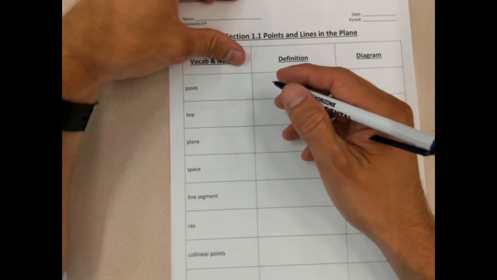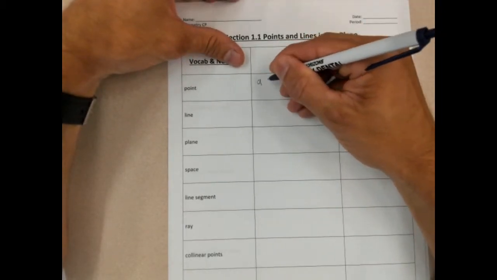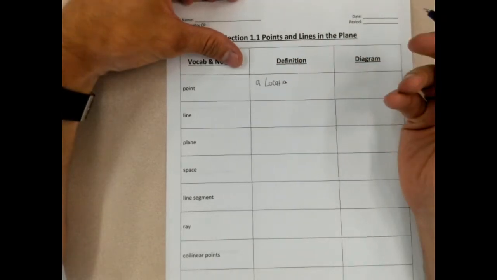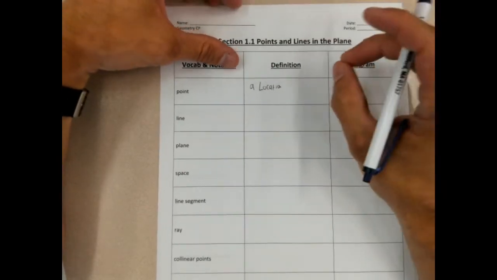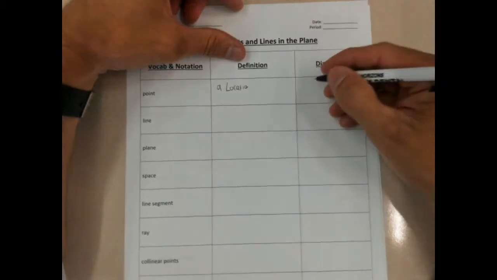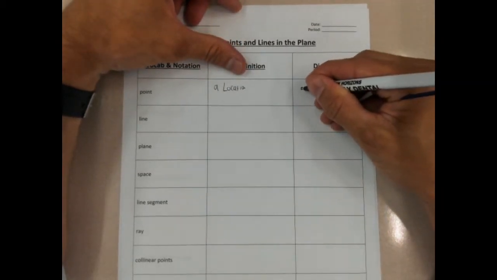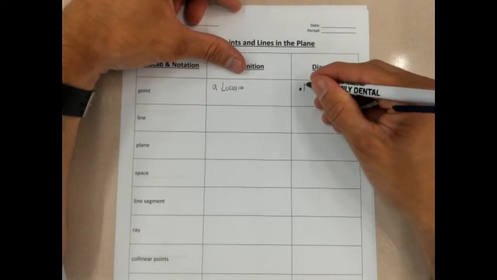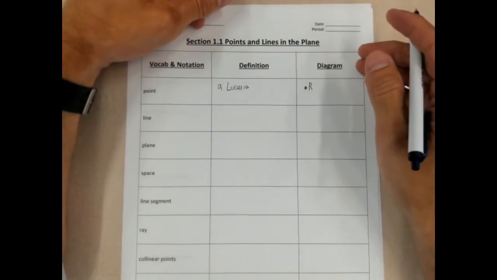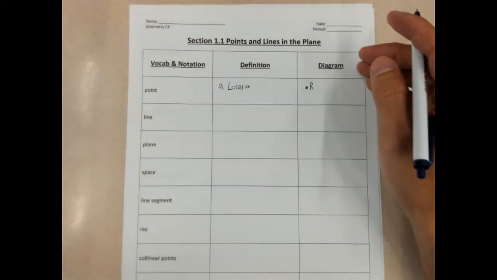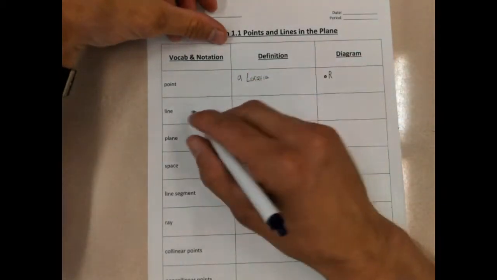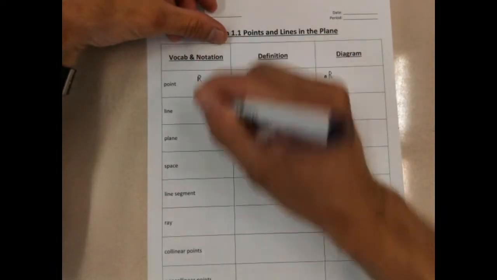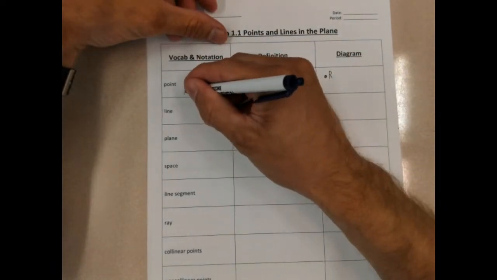What is a point? A point is a location. It really doesn't have any dimensions, has no length or width or thickness or anything like that. And a point is represented by a dot. We're going to pick a letter to label it. We're going to use R. And points are typically labeled with uppercase letters. Okay, so point R. And the notation is usually just R. That's our example. And they might name it point R.